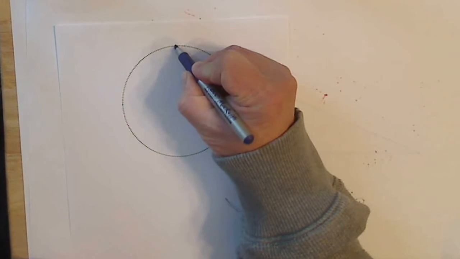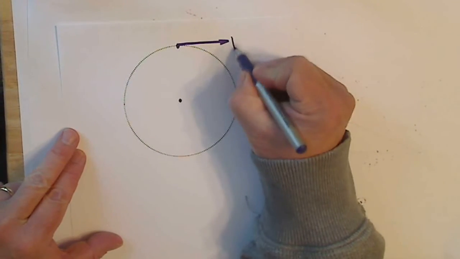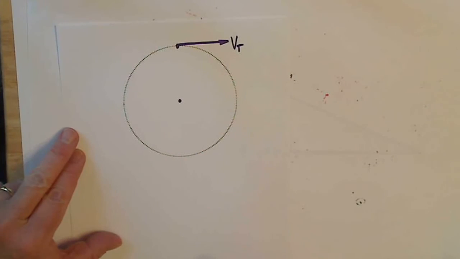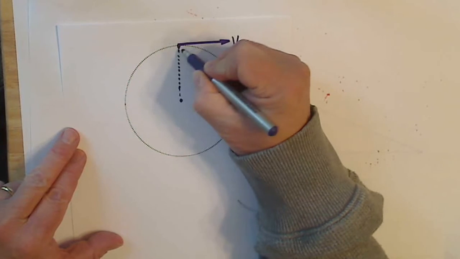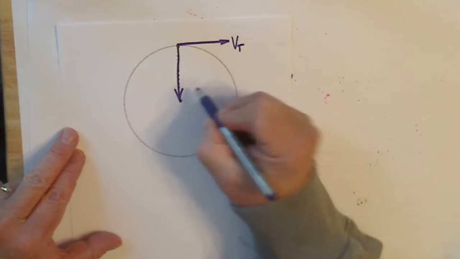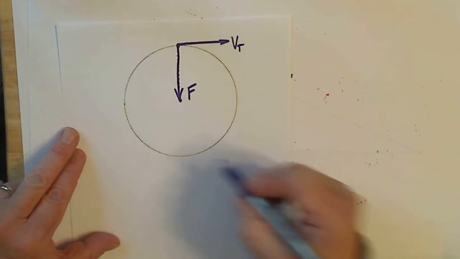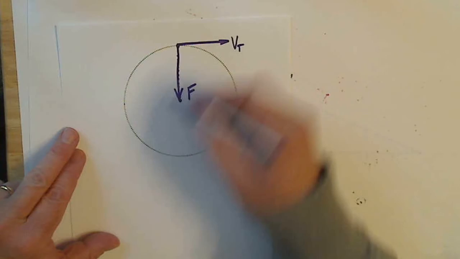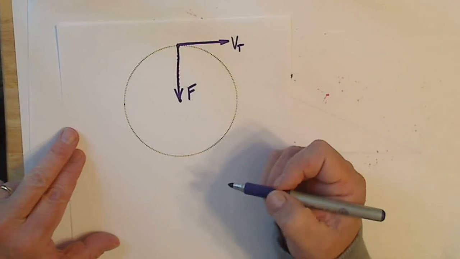And let's say we got our object here that's going around. It's got its tangential velocity right there. And we've got this force pulling on it, pulling on it this direction, right toward the center. And that happens no matter where it's at around that circle. That force is always going to pull right toward the center. That's what creates that curved path.